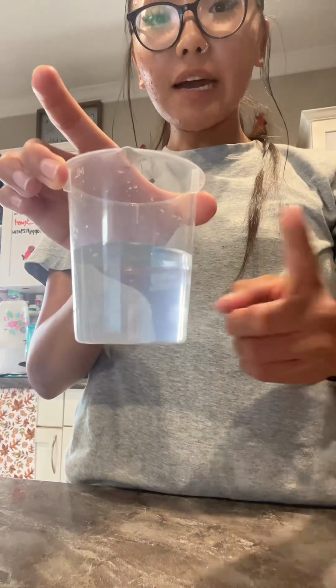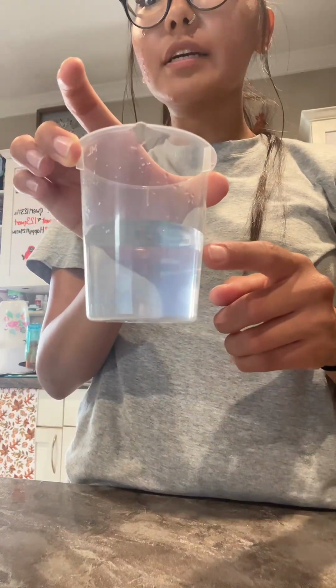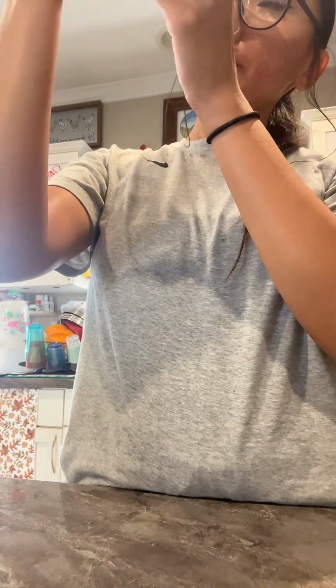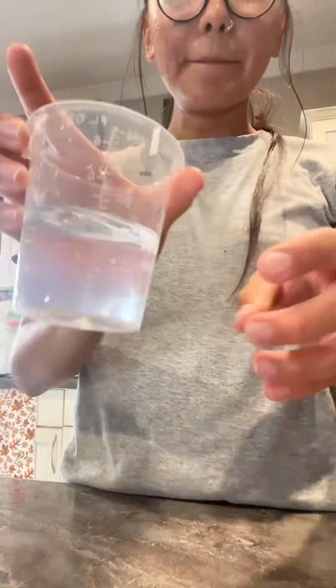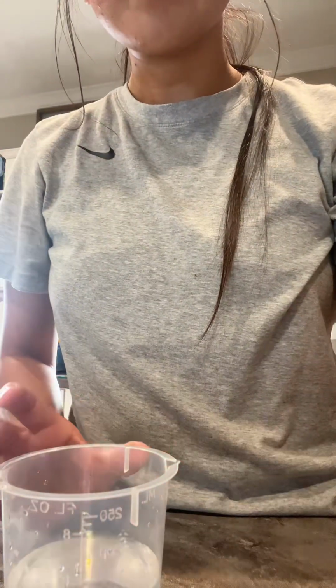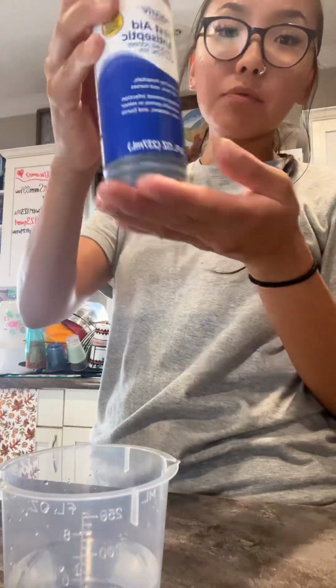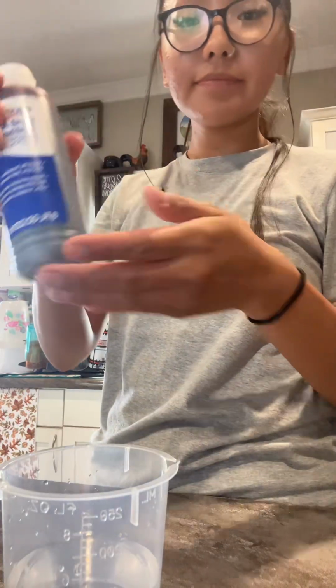So first off, we have our beaker with water about halfway, which would be 125 fluid ounces, I think. Yeah. So we got that. All right, next we're going to add our 1 milliliter of iodine solution.